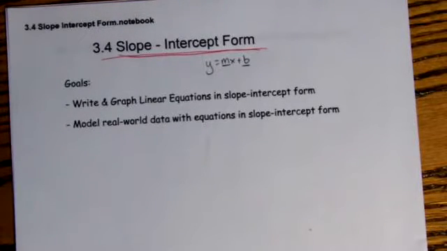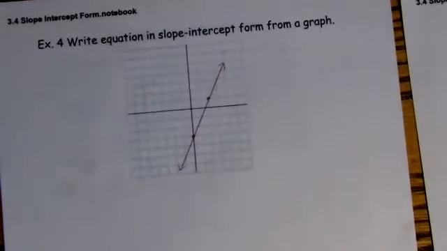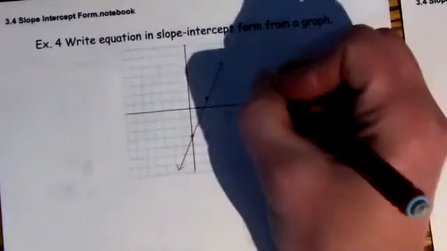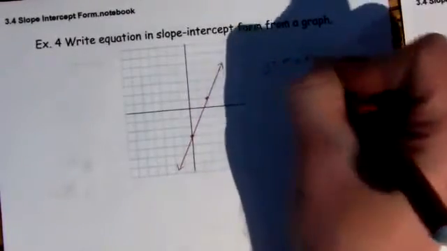Let me autofocus this. It's a little blurry. So the first thing we're going to look at is a graph. I'm given a graph right here, and I need to write an equation in the slope-intercept form. So if we remember, it's y equals mx plus b.